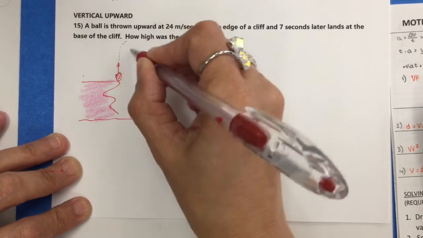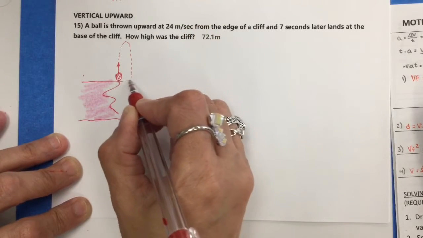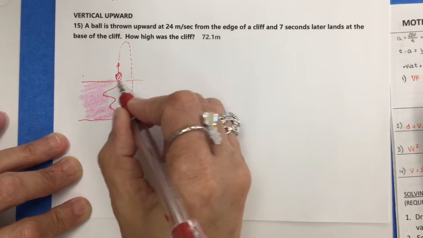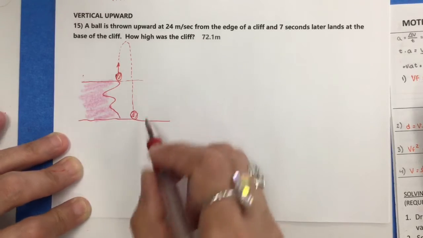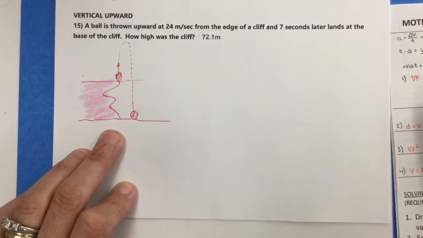Gonna go all the way up, and then it's coming all the way down, passing through the edge of the cliff, and landing by the base of the cliff. So that's what's going on with this problem.